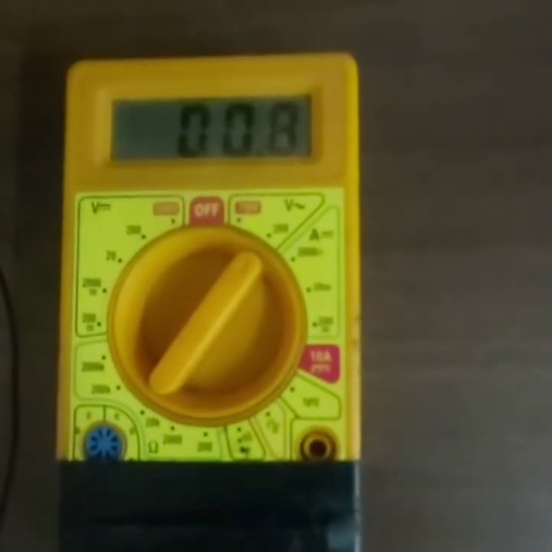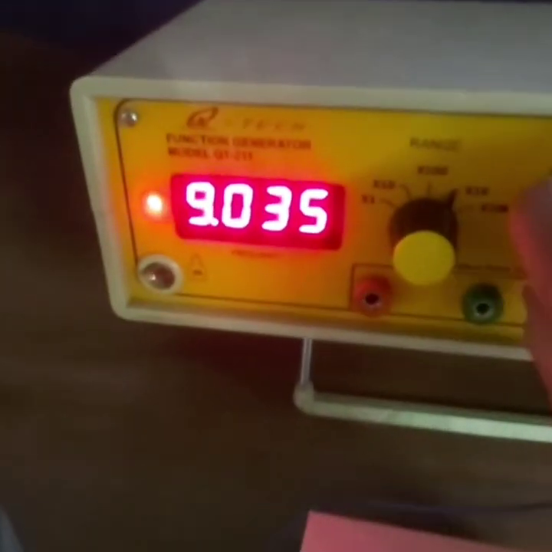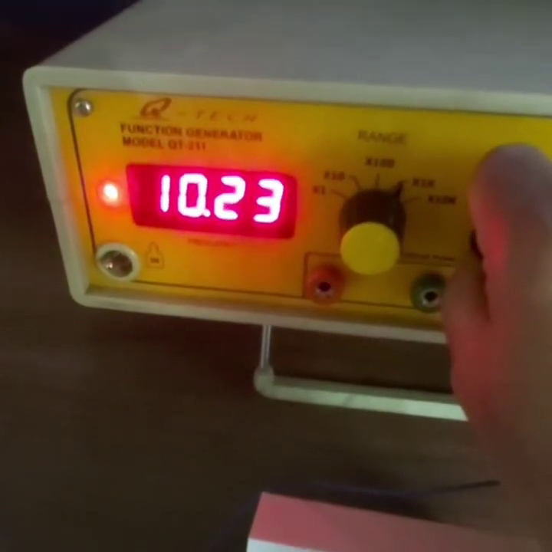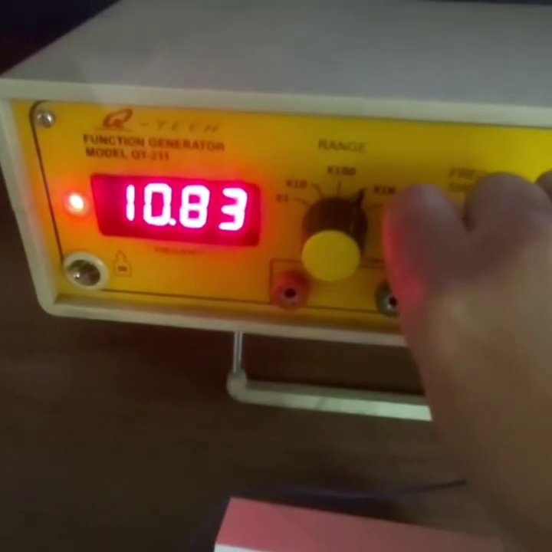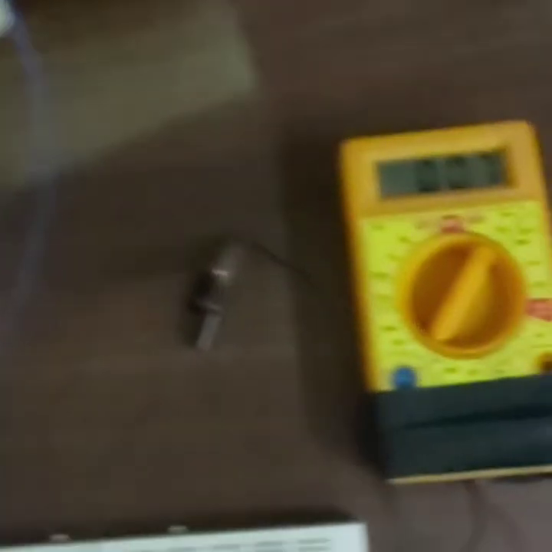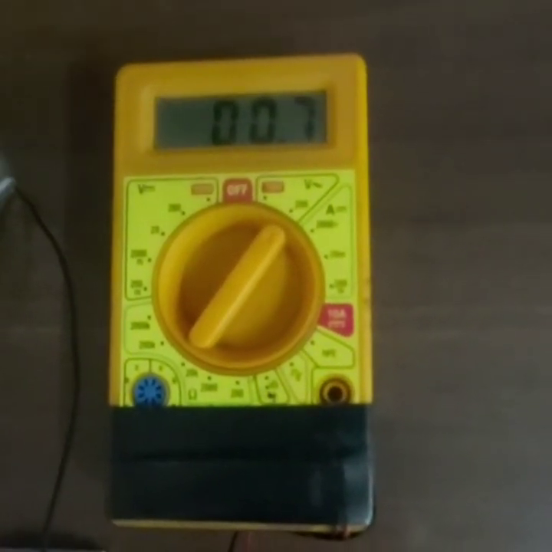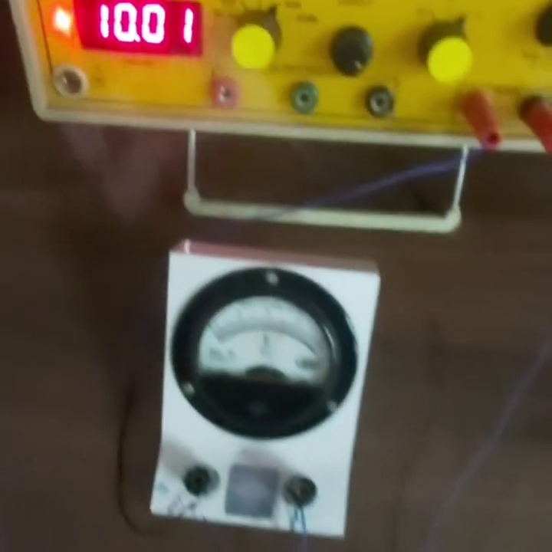For 9000, 0.7. Okay. For 10,000, this is our last one. Okay, 10,000. 0.6 you can write.